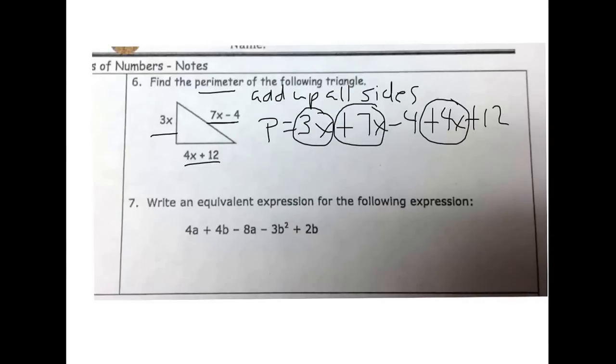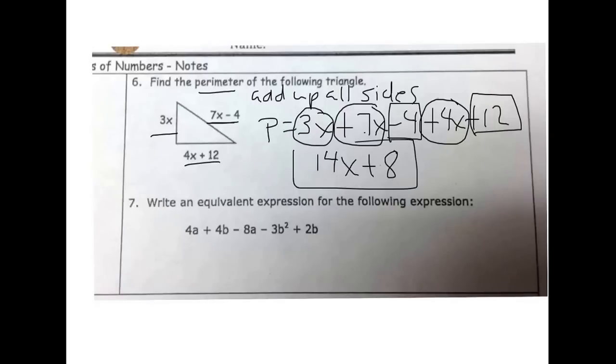3 plus 7 is 10, plus 4 more is 14x, -4 plus 12. Negative 4 plus 12 is positive 8. These are unlike terms, so we're done. 14x plus 8 is the perimeter. Number 7, write an equivalent expression for the following. So we're just going to simplify it.